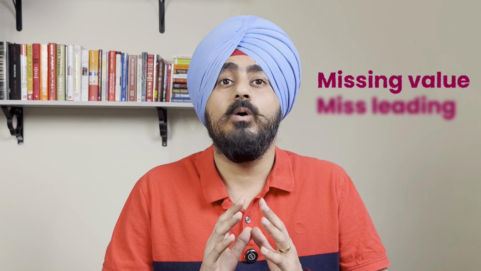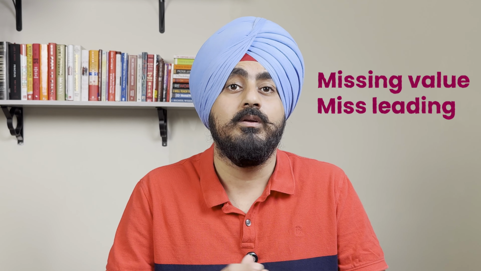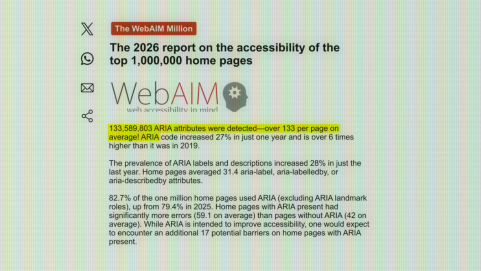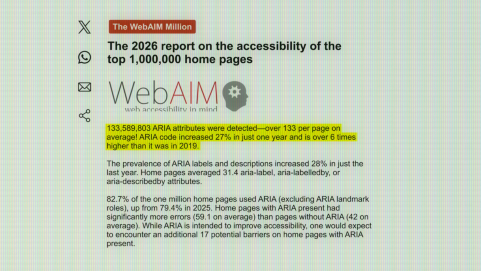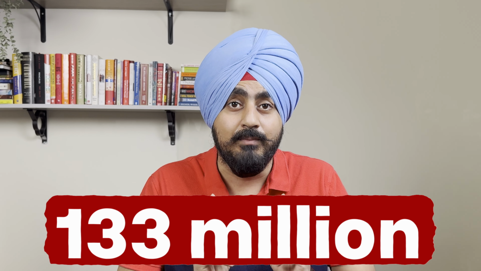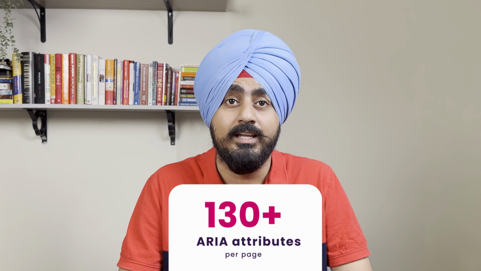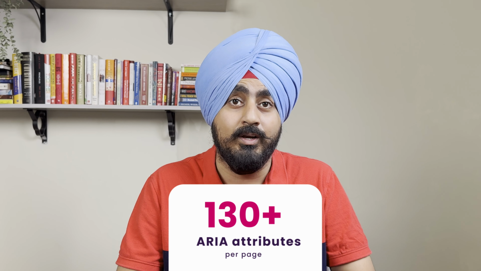Most accessibility bugs are not caused by wrong roles. They are caused by something worse, missing value or misleading value. Let me show you something you might not realize. According to the latest WebAIM analysis, there are over 133 million ARIA attributes across home pages. That's more than 130 ARIA attributes per page on an average.